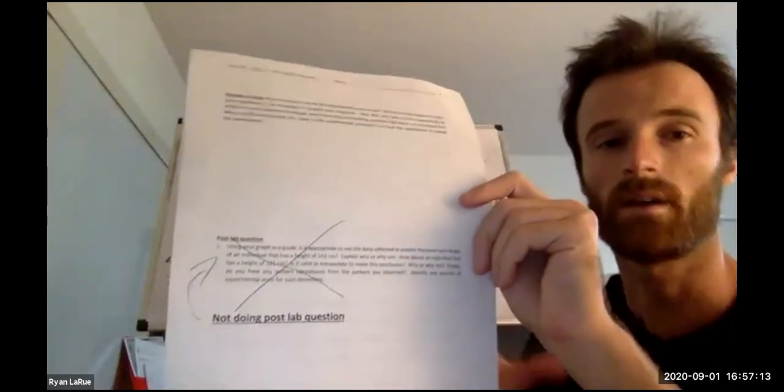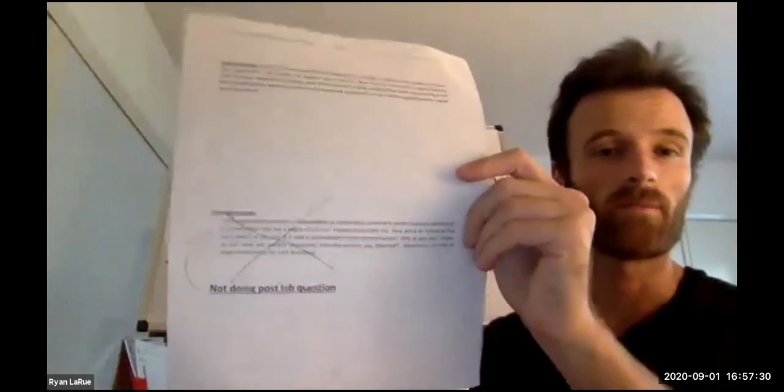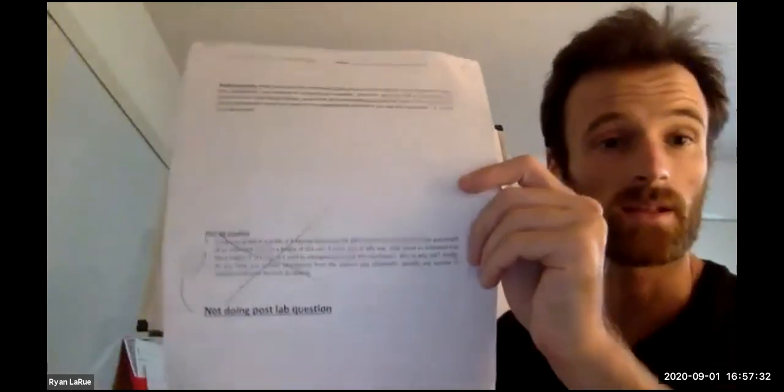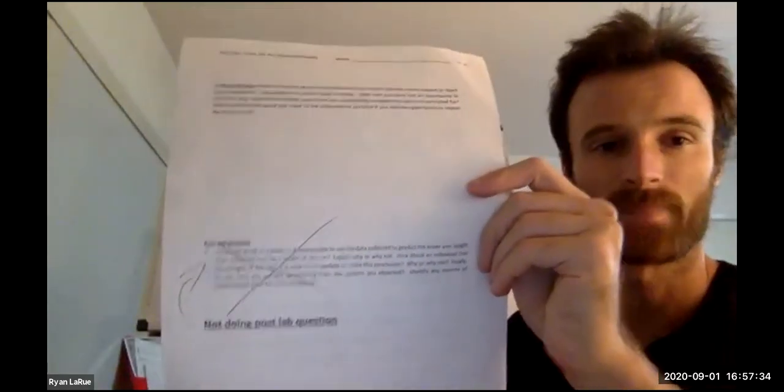Side note, the independent variable is always on the x-axis. The packet and Stacy's videos also talk about this. The y-axis will have your dependent variable. That's how we observe our data with these types of graphs, and what we collect for the dependent variable.